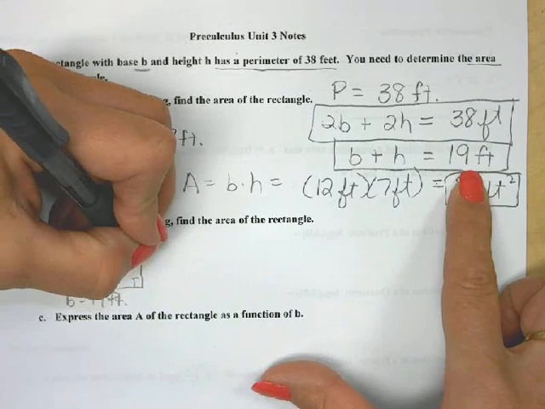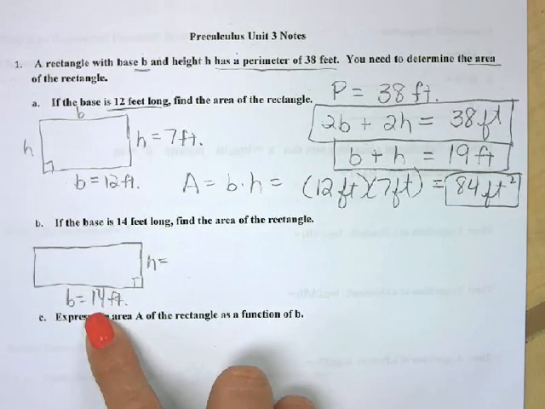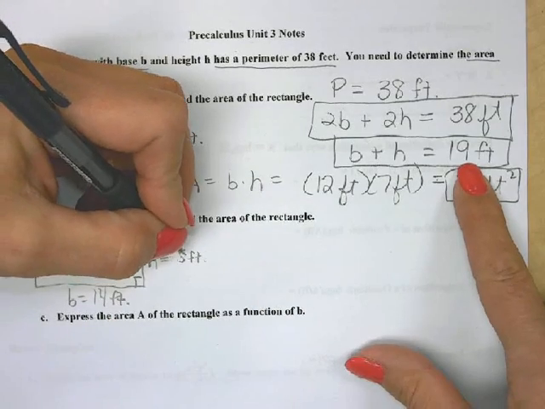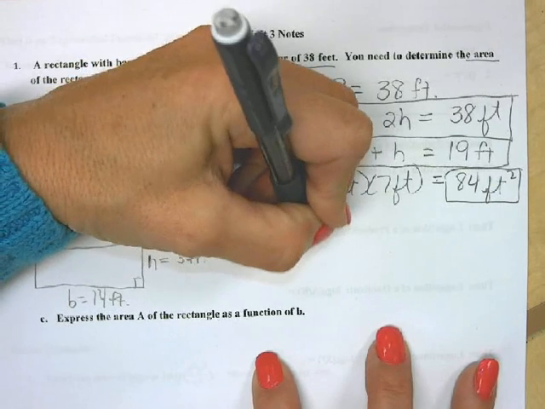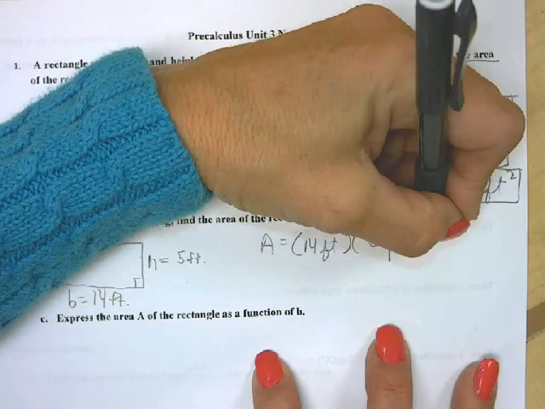We would know that this height would have to be 5 feet, since 14 plus 5 will add up to the 19 feet. So our area would equal the product of 14 feet times 5 feet, which is 70 square feet.